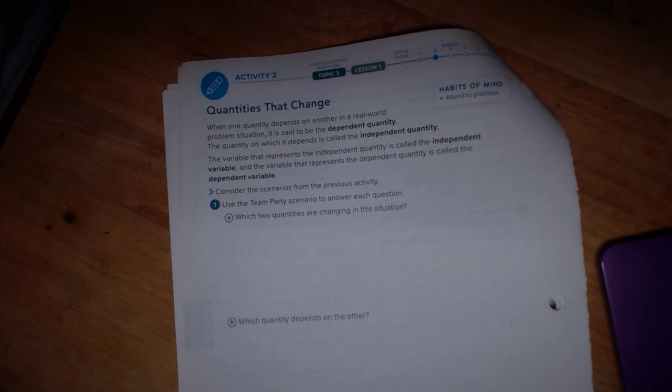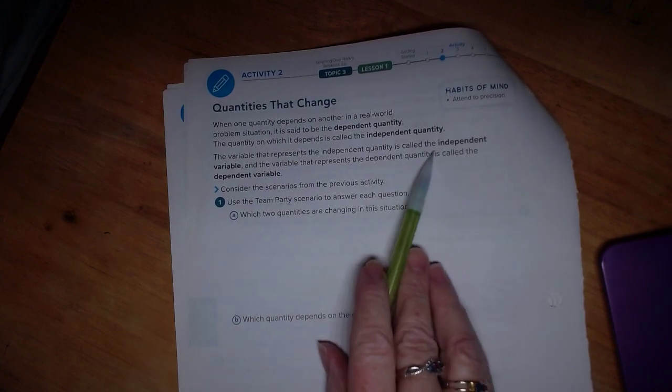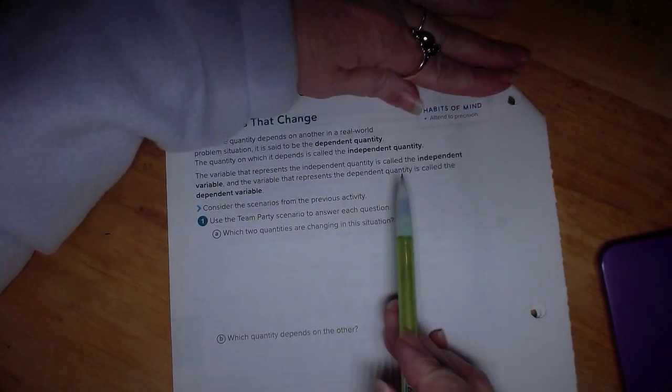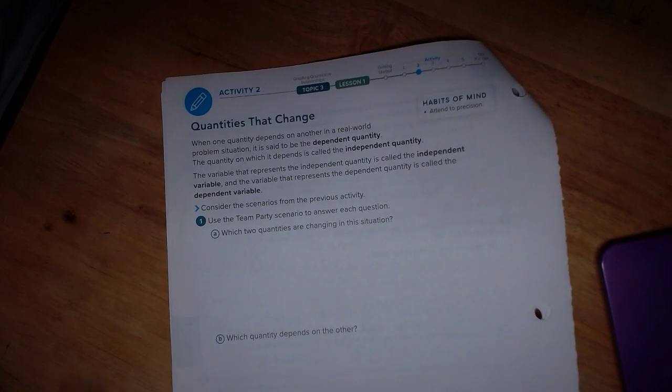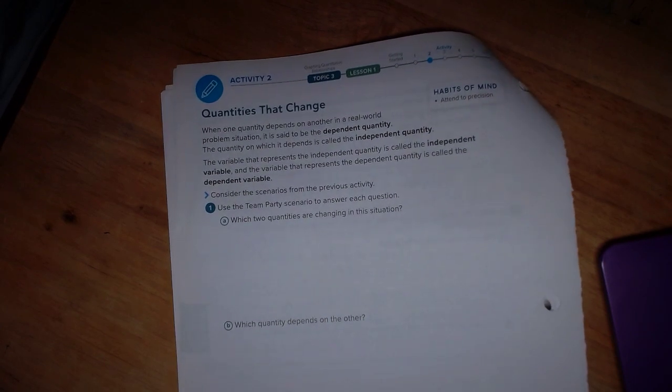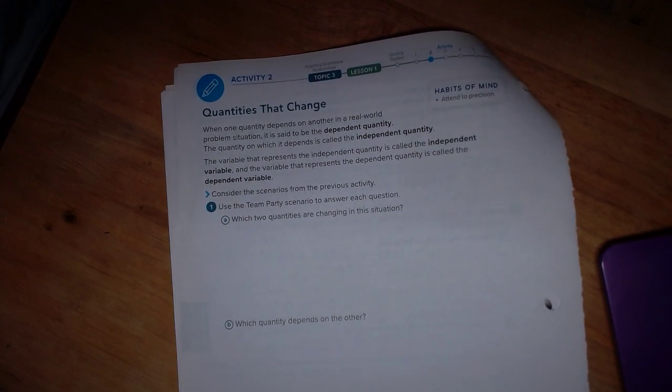When one quantity depends on another in a real world problem or situation, we call it the dependent quantity, and the quantity on which it depends is called the independent quantity. The variable that represents the independent quantity is very aptly named the independent variable. Same with the dependent quantity, it is the dependent variable.